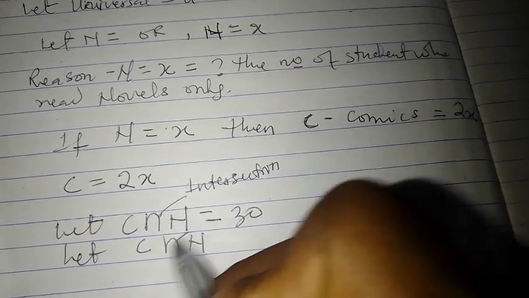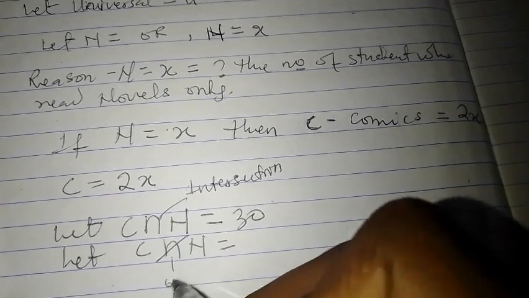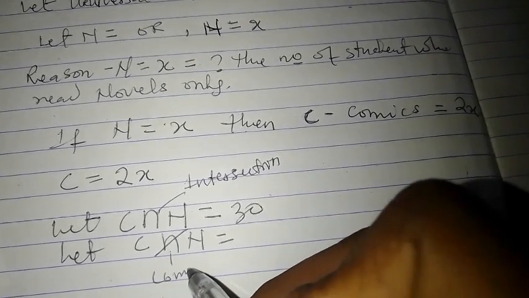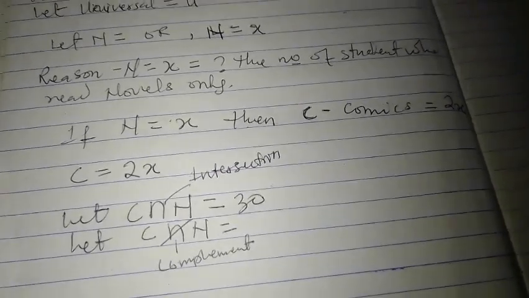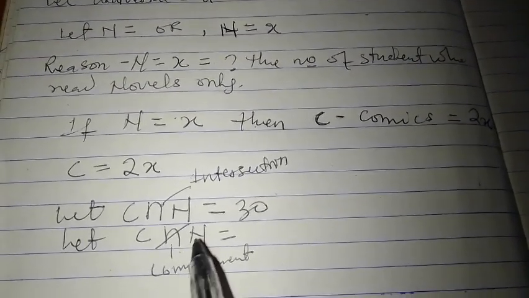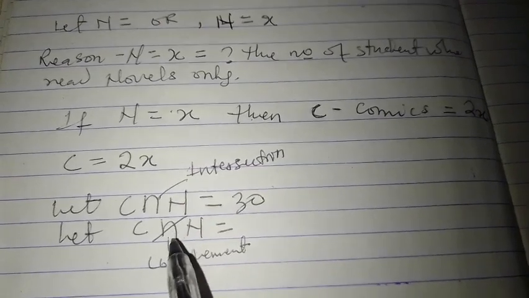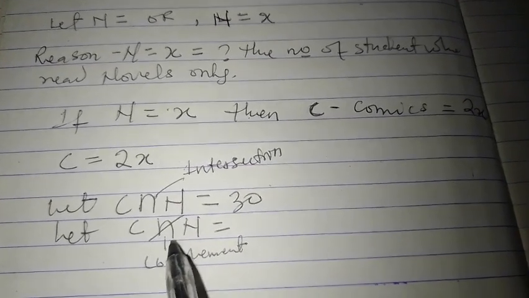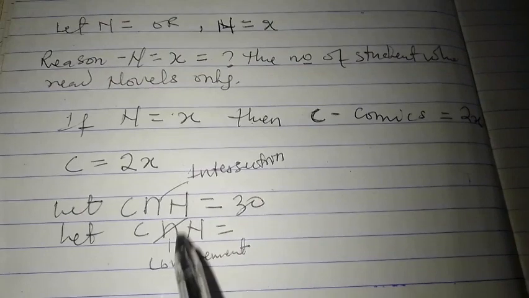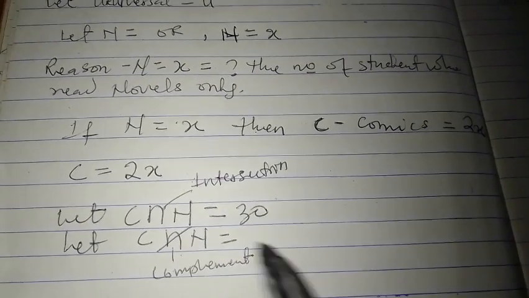This one means complement. This is not written in books, but I have done it like that so that you can understand. But this is not the real sign of complement. I repeat, it's not the real sign of complement. But to keep things simple, I've classified it that way.